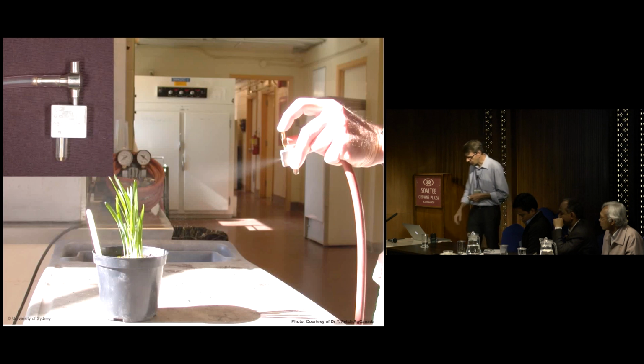But I really like this system. It does work very, very well, and it's a very efficient way of putting rust on plants.